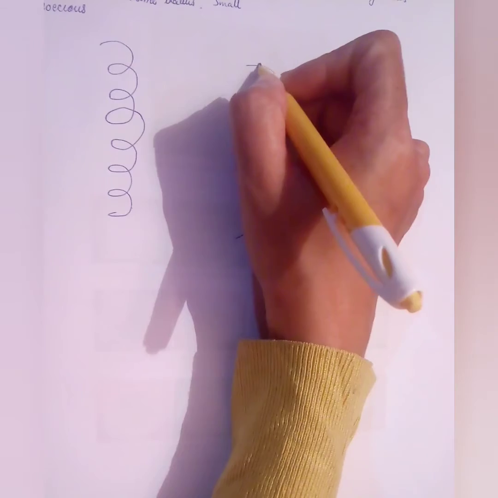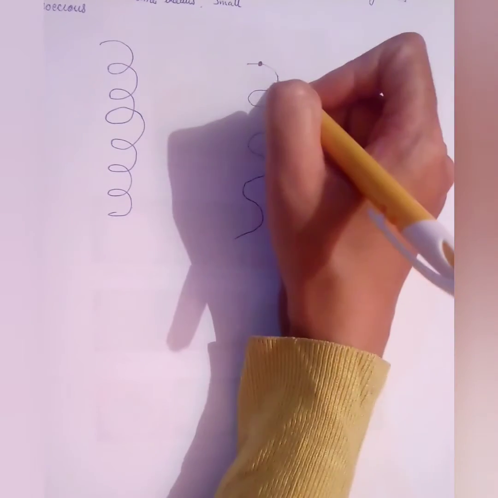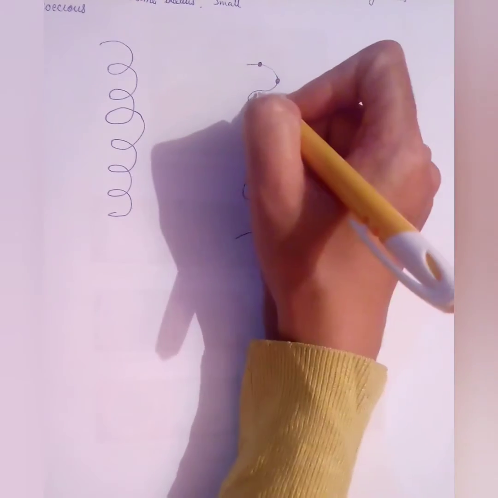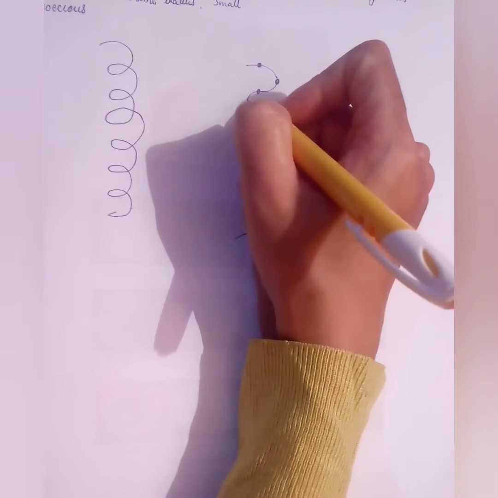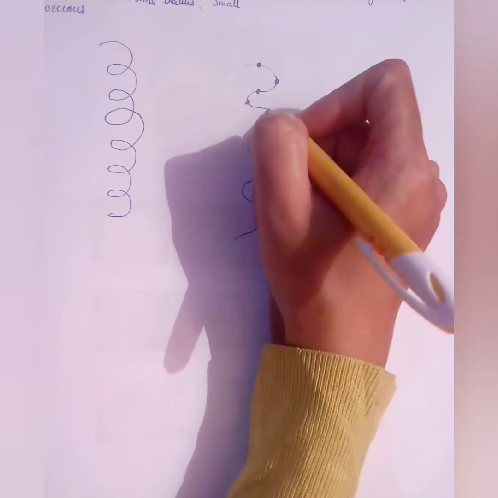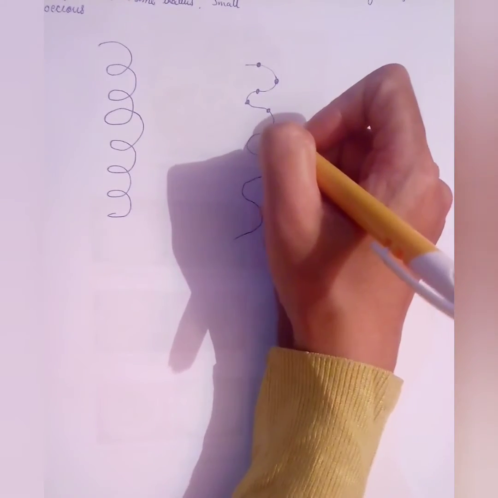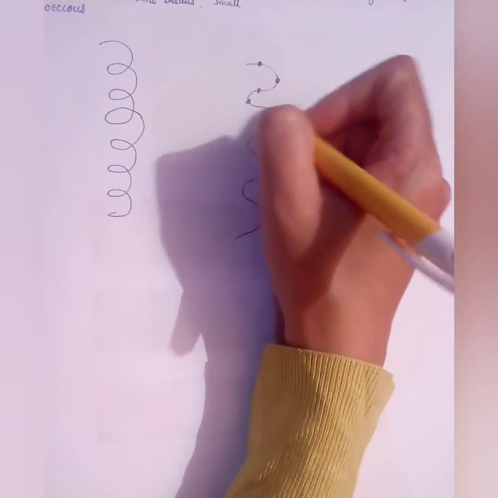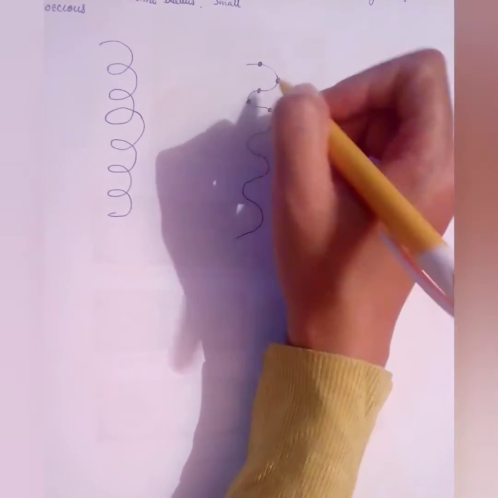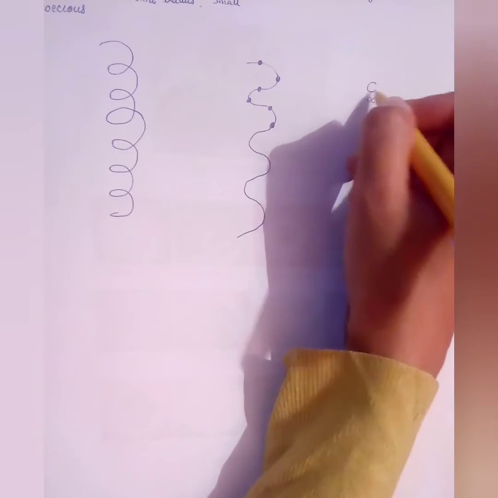Suppose I have one alpha carbon atom, because we know that a protein is made up of amino acids, and amino acids have the alpha carbon atom.